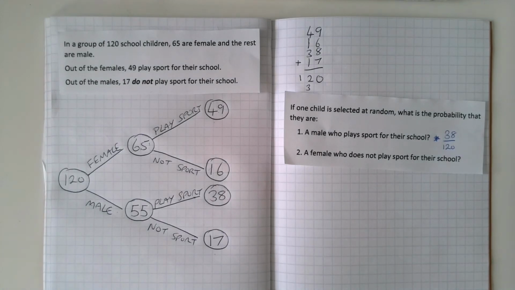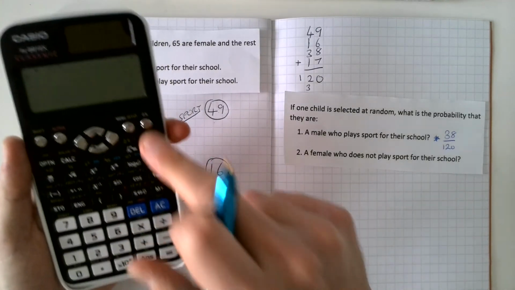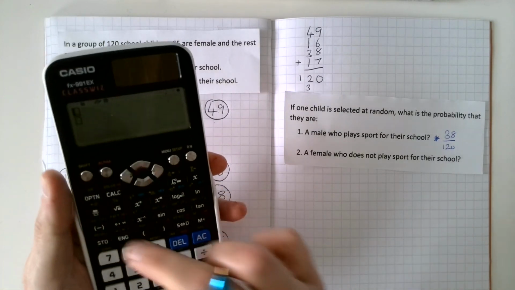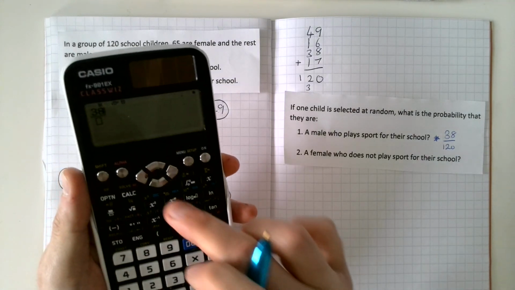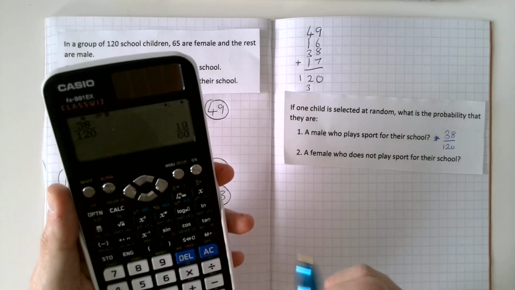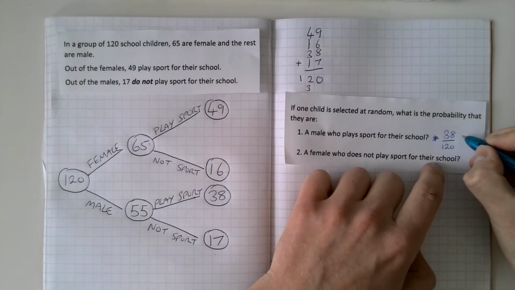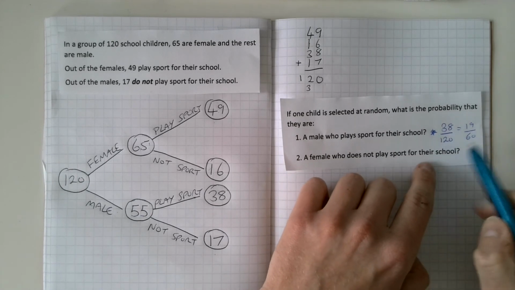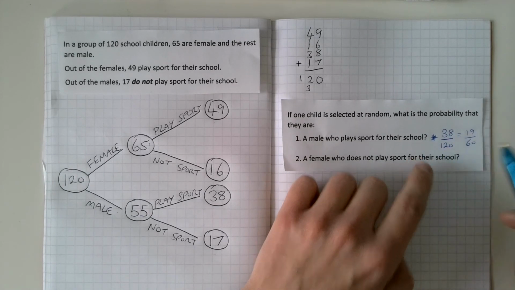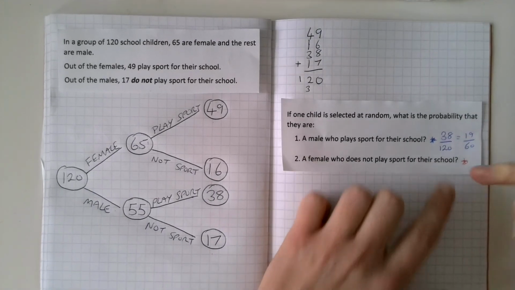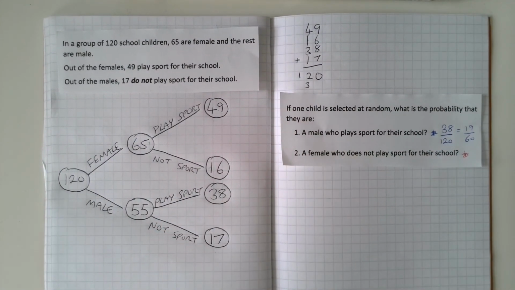Now, I'm going to use a calculator here to simplify this probability. So if I did 38 out of 120, I get a simplified probability of 19 out of 60. So all I've done there is divide the top number by 2 and divide the bottom number by 2.